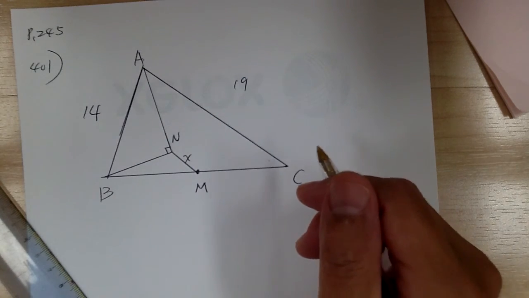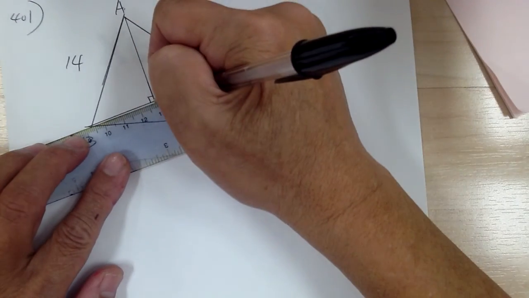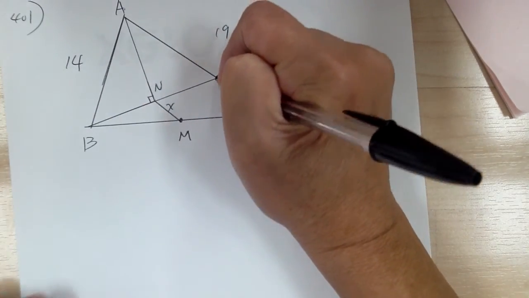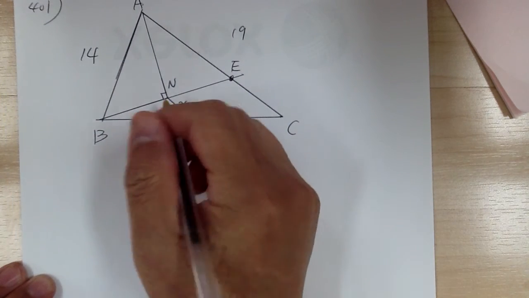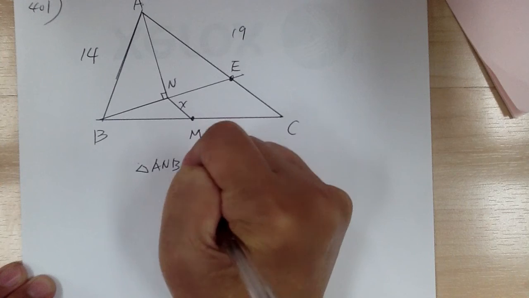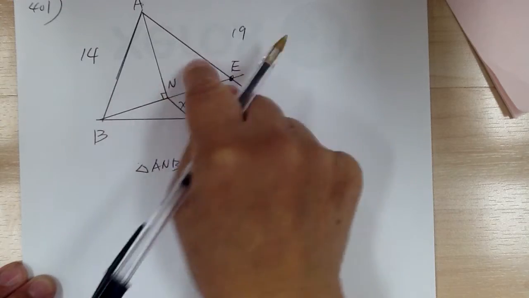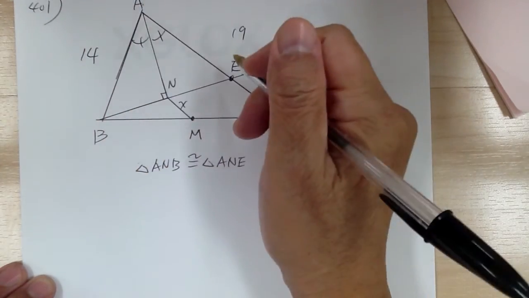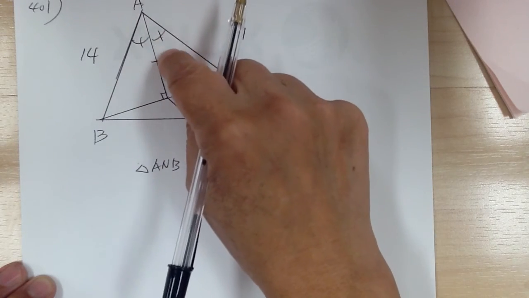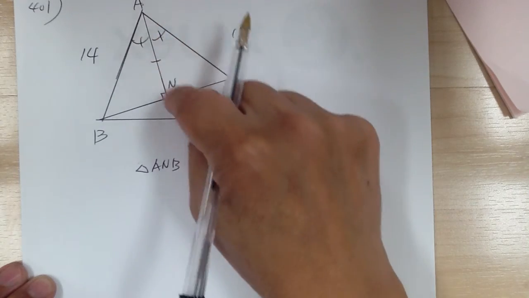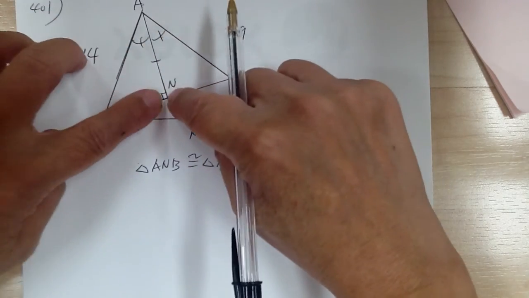So first what we're going to do is we're going to extend this out here and call this point E. So you have triangle ANB congruent to triangle ANE. So these two triangles are congruent. The reason for that is because it's a right triangle, and so you have SA, or you can use ASA. So they are congruent triangles.